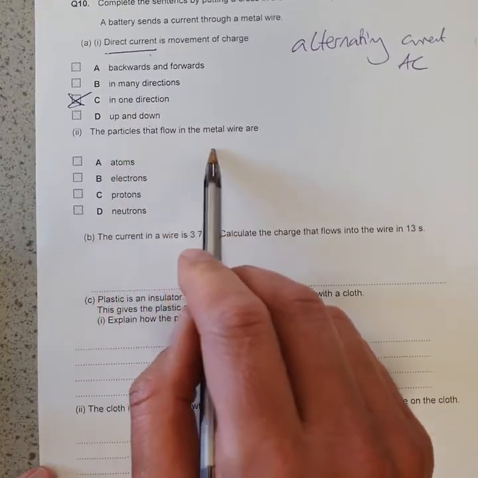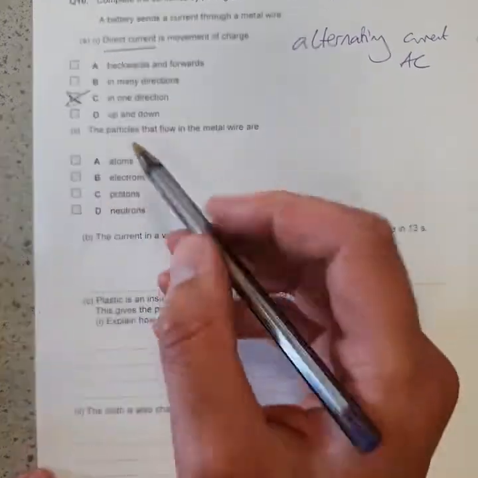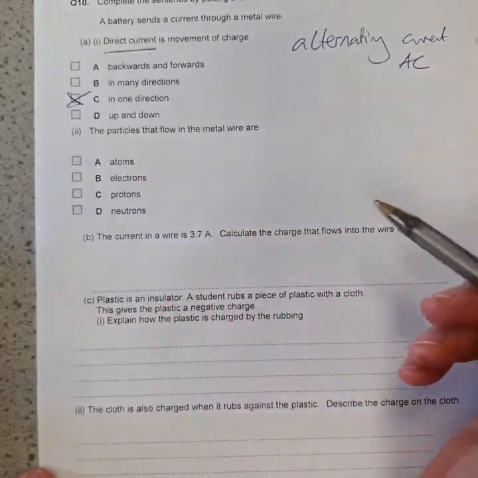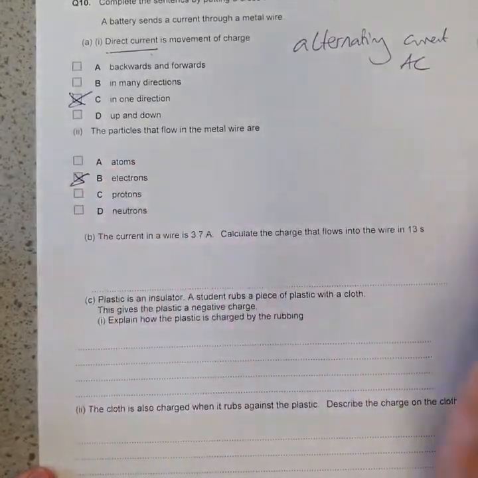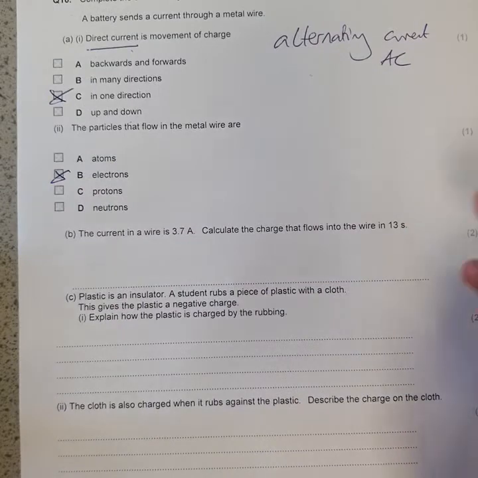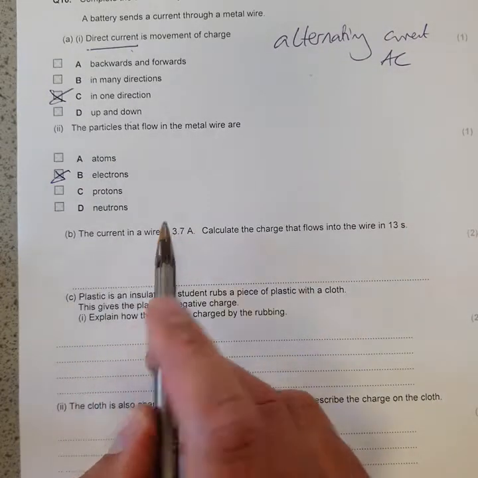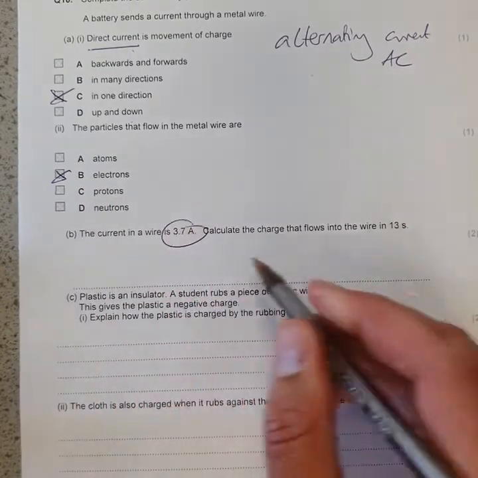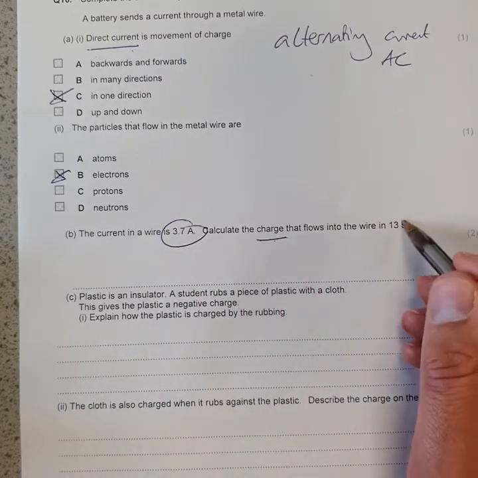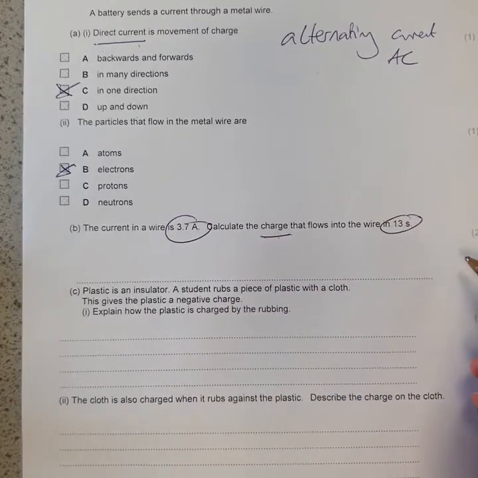The particles that flow in a metal wire are atoms, electrons, protons, and neutrons. Well, they are these negative electrons. Part B, the current in the wire is 3.7 amps. Calculate the charge that flows in 13 seconds.